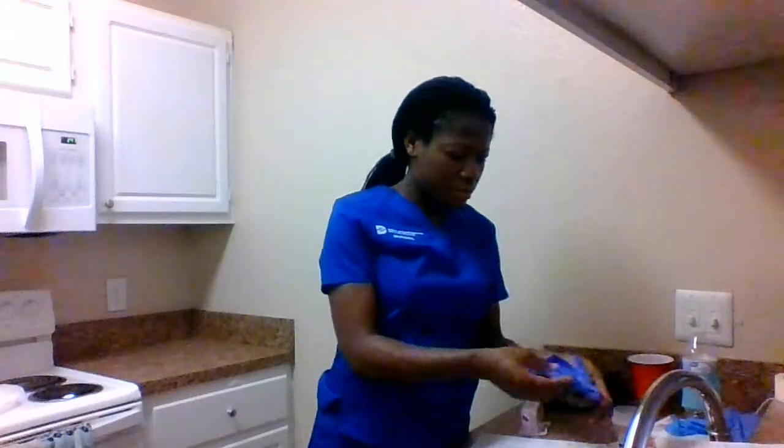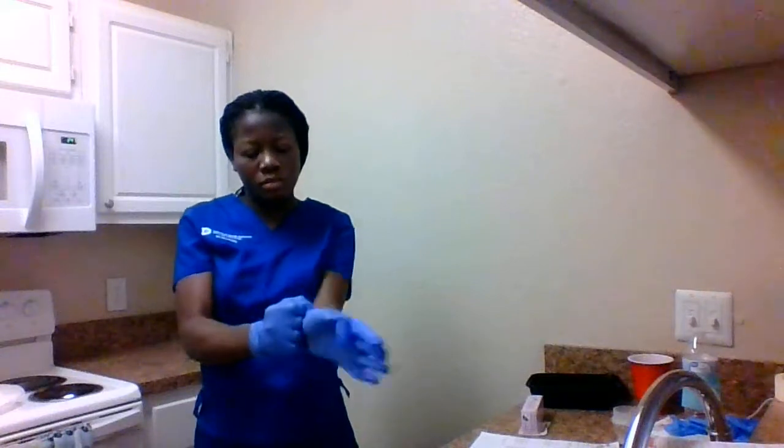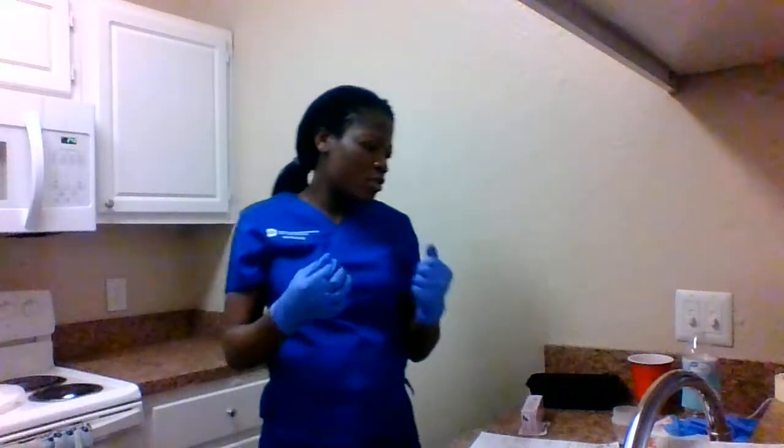The next thing I'm going to be doing is taking off the patch on his left hand side. Since I'm taking off the patch, I will start by putting on gloves. I've already performed my hand hygiene. So here is my glove.